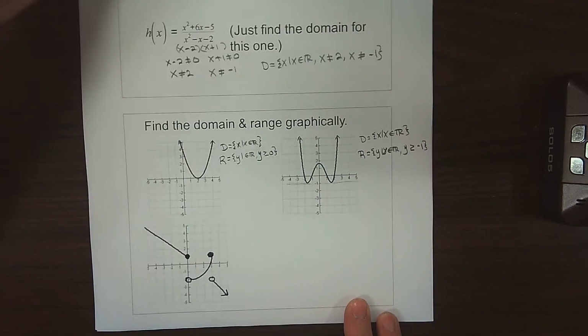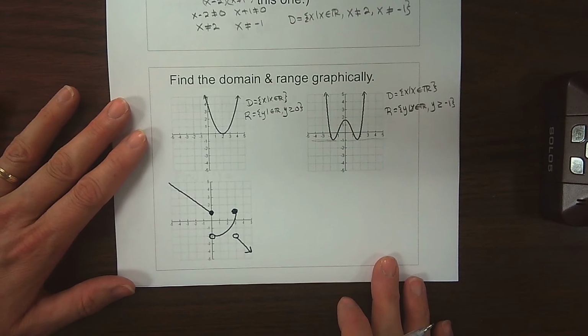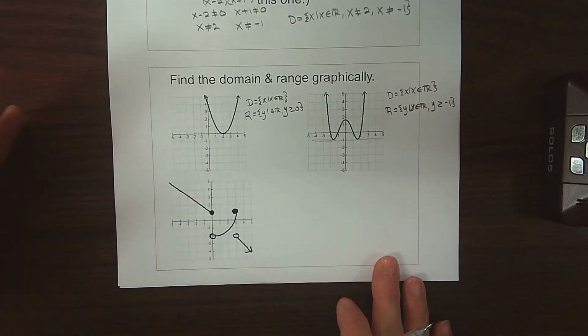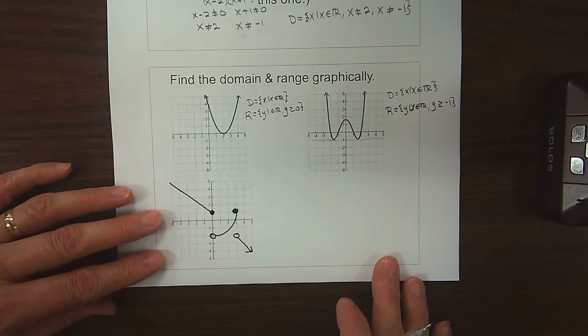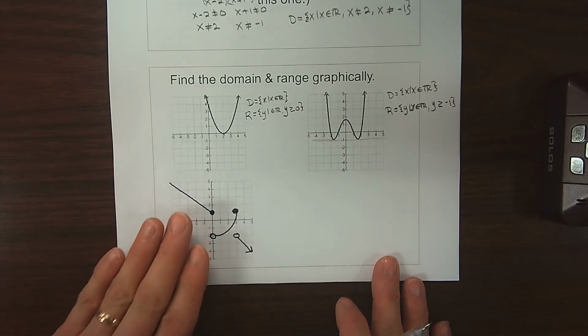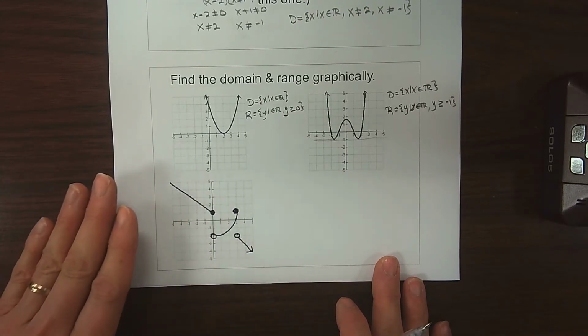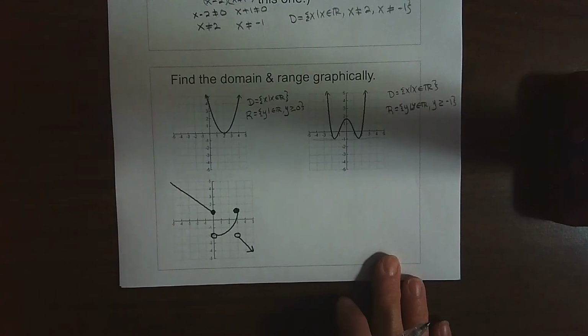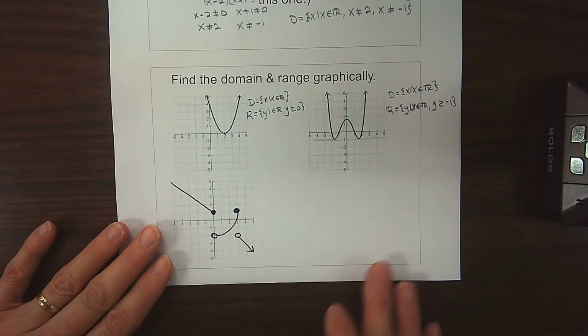And we've got one more domain and range problem to look at, and here we've got a piecewise function. I know you've studied piecewise functions before in Algebra 2. The idea is that this is still a function. It does still have graphically the nature of passing the vertical line test. Sorry about the lights there.